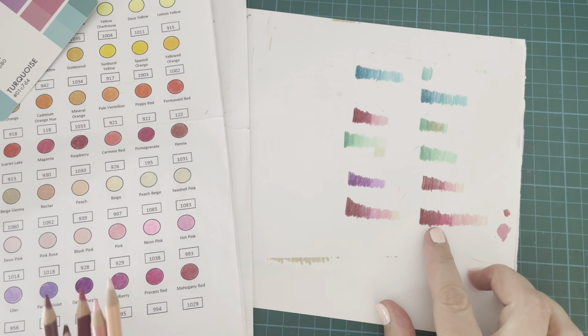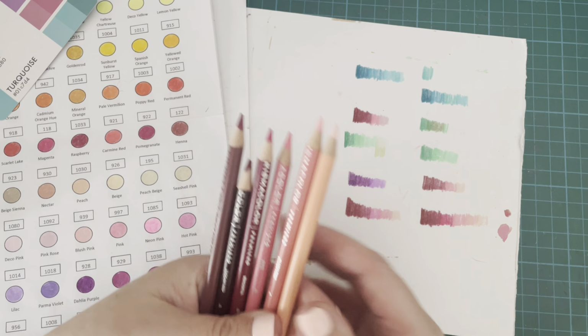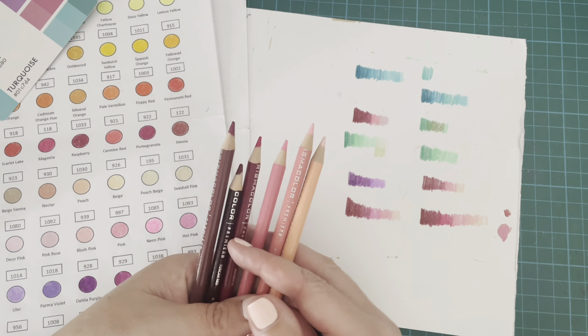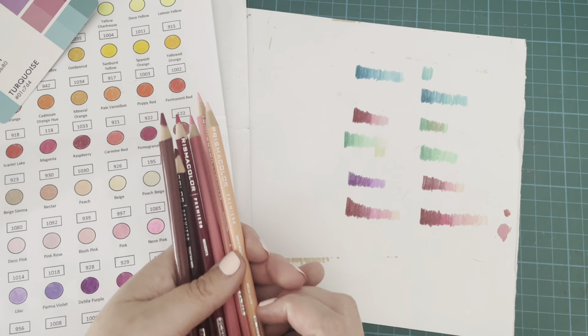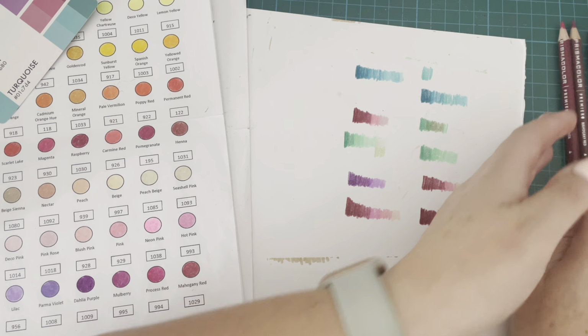I quite like that. And again, I can mix and match different colors. So I've got 6 pencils, so I can just use the darker ones to have a darker pink combination. I can use the lighter ones to have a lighter pink. I can use the middle ones to have that mid-range. So that's cool. I like that. I'm going to keep those aside.